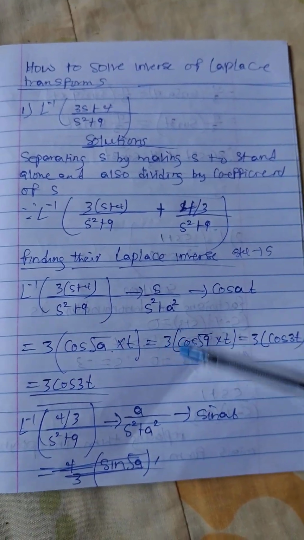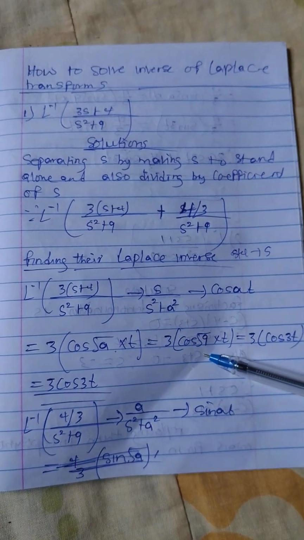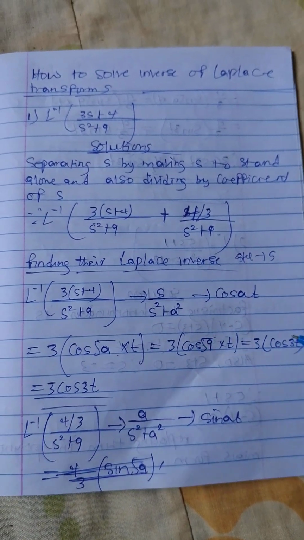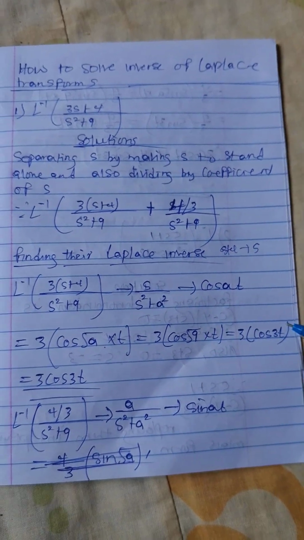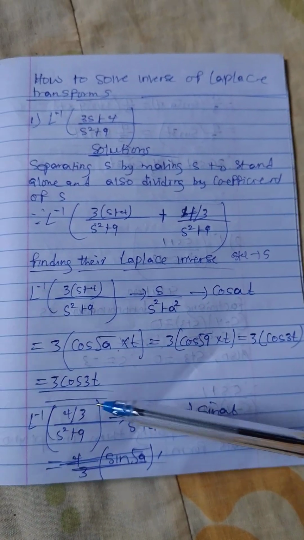This is equal to 3 bracket cos square root of a, where a is 9, square root of 9 times t. Square root of 9 is 3, so times t. So therefore my answer is 3 cos 3t. Okay, this is my answer.